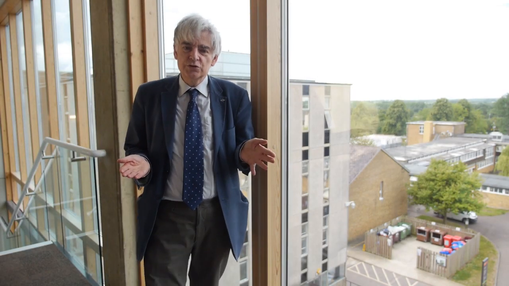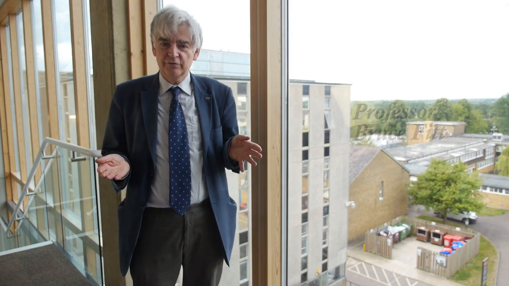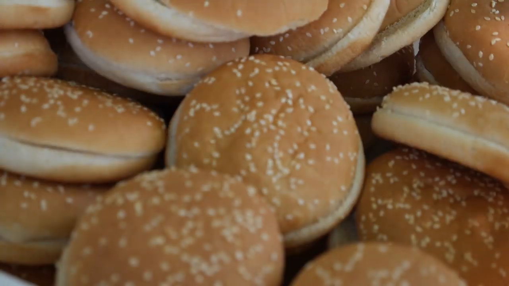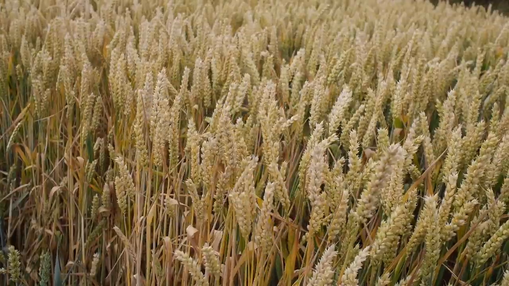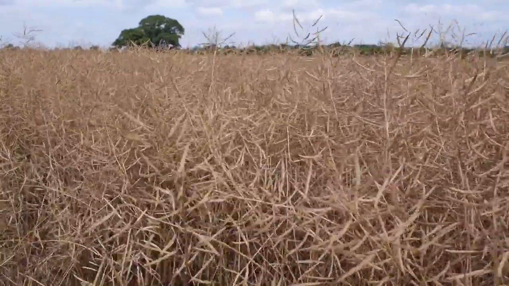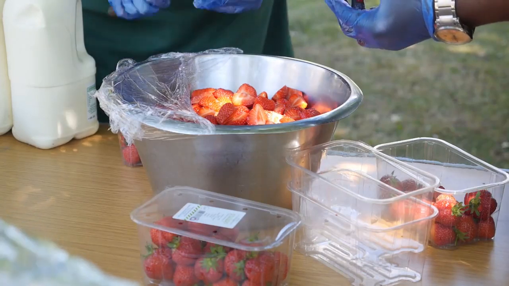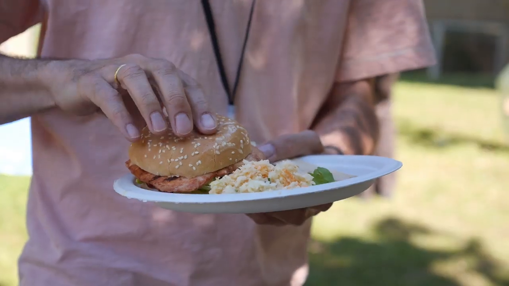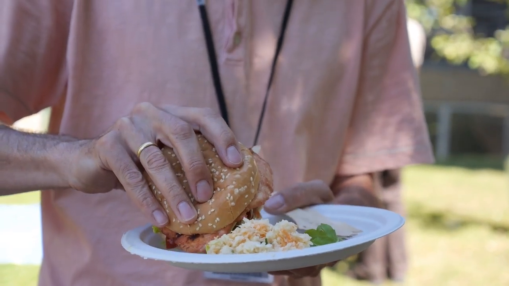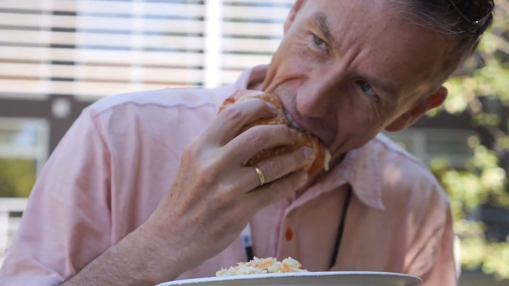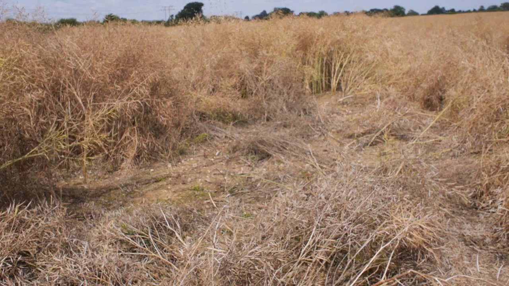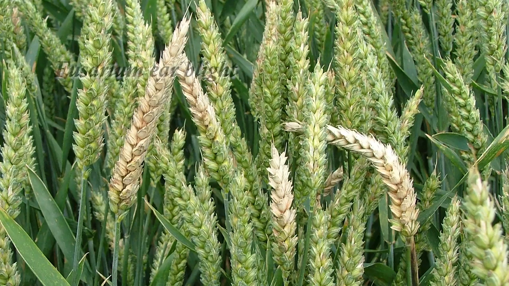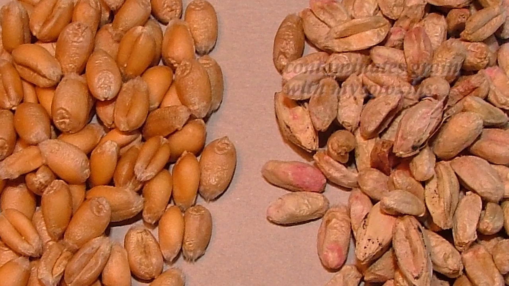Most of the food we eat is ultimately derived from crops grown on farms. For example, the bread we eat is derived from wheat crops, the margarine from oilseed rape crops, and strawberries are harvested directly from farms. However, our food security is threatened by crop diseases, which may cause loss in yield or may make the produce unfit for human consumption.